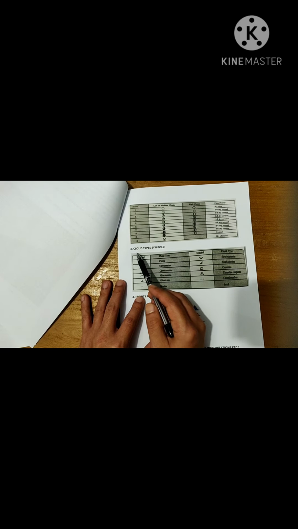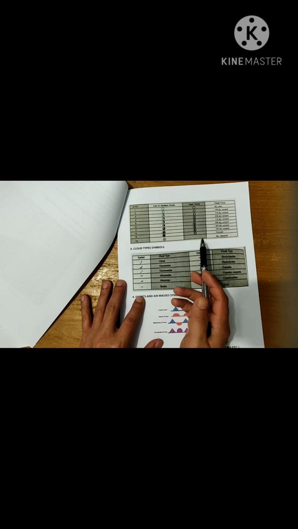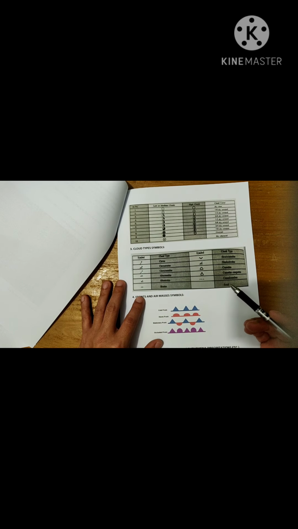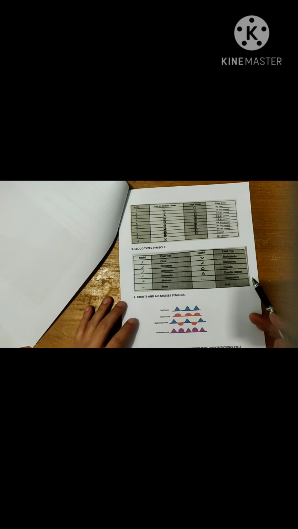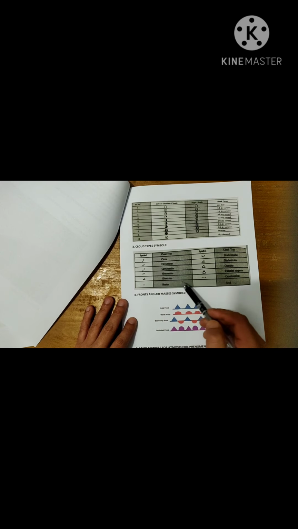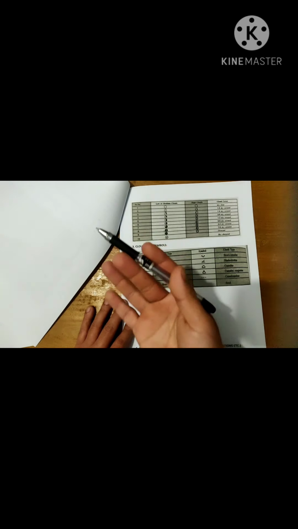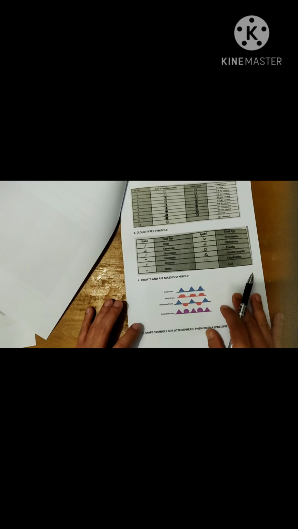And then we also have the cloud type symbols. What kind of cloud? We have cirrus cloud, cumulonimbus, altostratus clouds, stratus cloud, also cirrus clouds. These are the various types of clouds we have. These clouds are again represented on the weather map with various symbols. Just looking at the symbol we identify that this is that type of cloud.